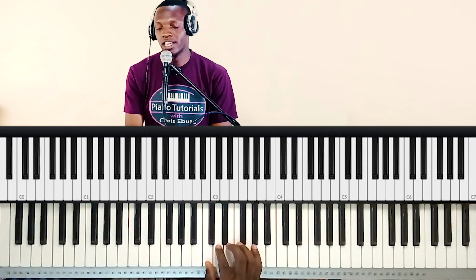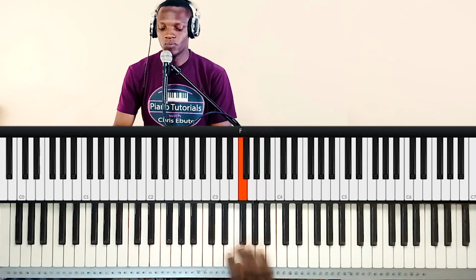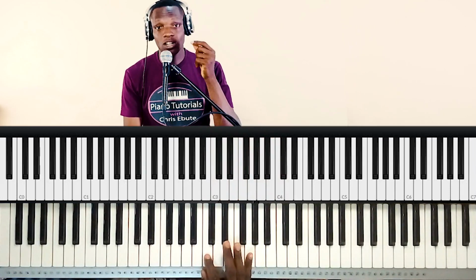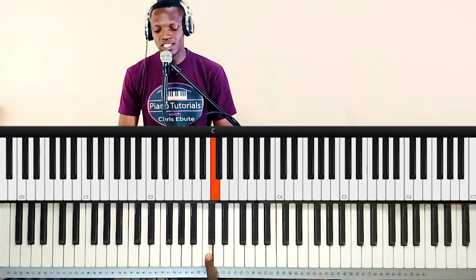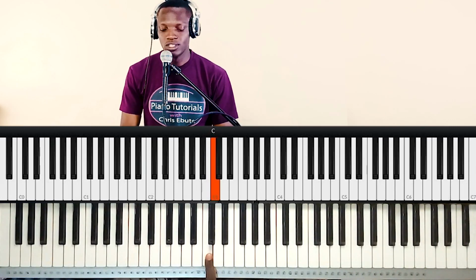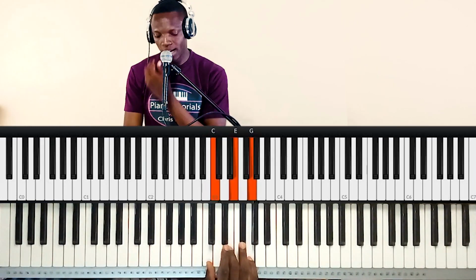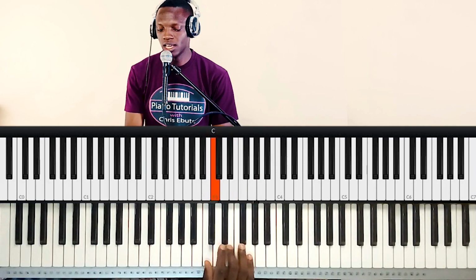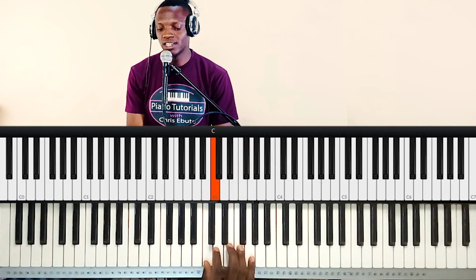So right now, the key of the C major scale is this. What is the quality of the chord built on the first degree of the C major scale? It is a major, and it contains C, E, and G, which is the first degree, the third degree, and the fifth degree put together.